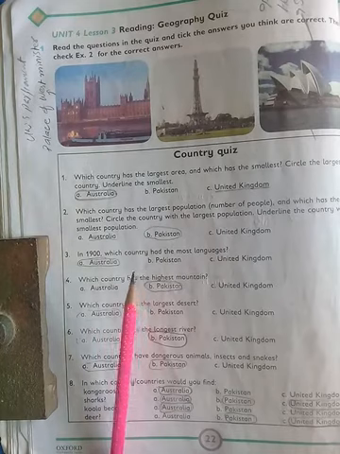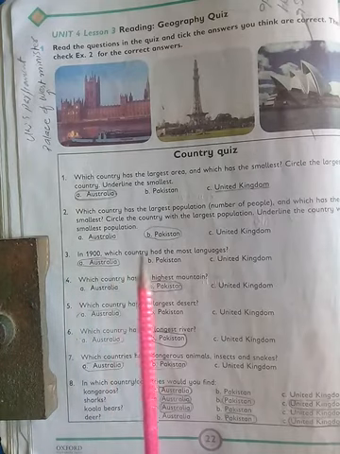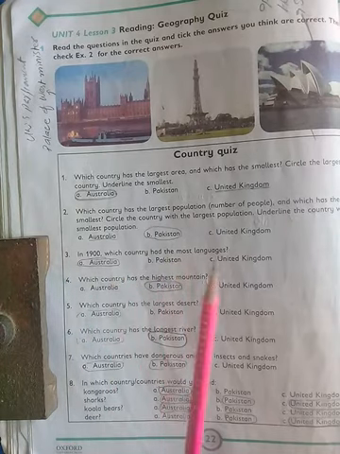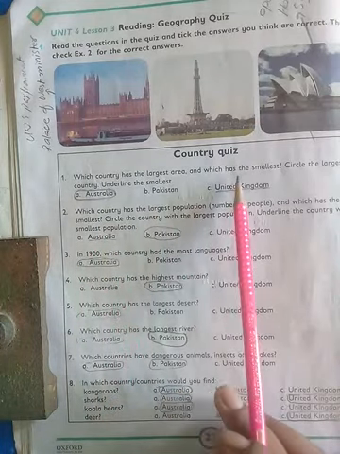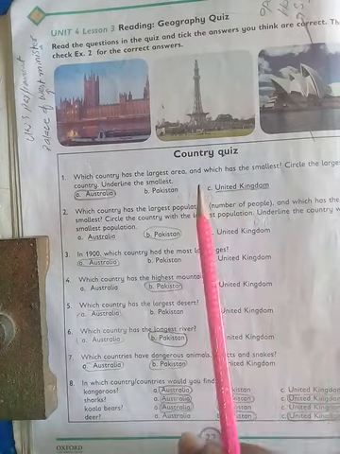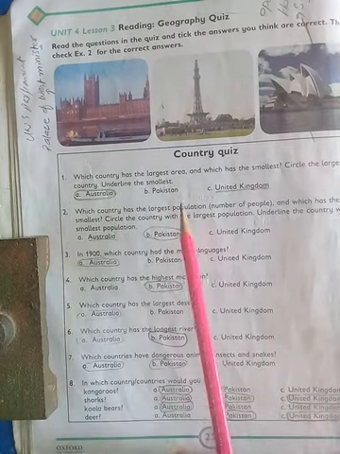Now come to the lesson exercise. In this exercise, we are given some questions and the answers. Now we have to choose the correct answer from these options. So number 1 is, which country has the largest area and which has the smallest? Circle the largest and underline the smallest.